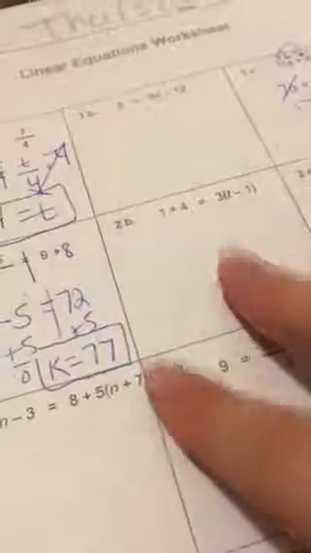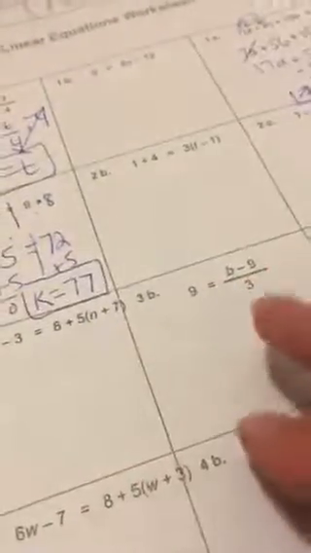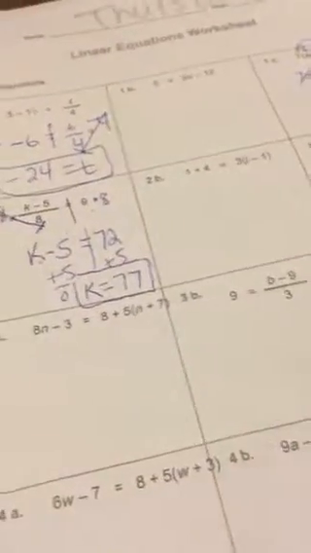And guys, I know this is tedious, it's a lot of problems, but I promise if you practice, you will get better. And over time, you'll be able to do them faster.